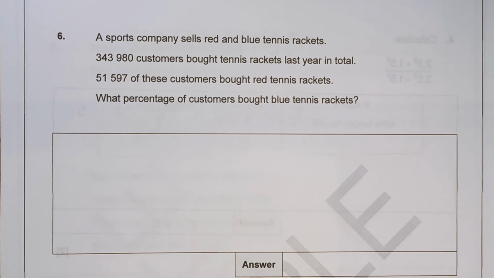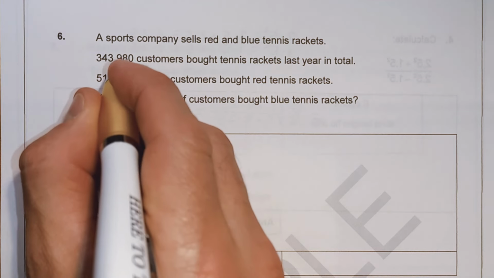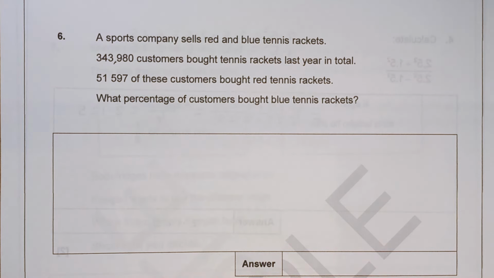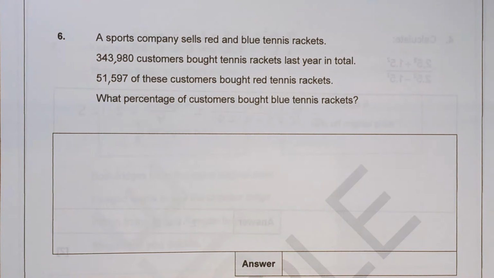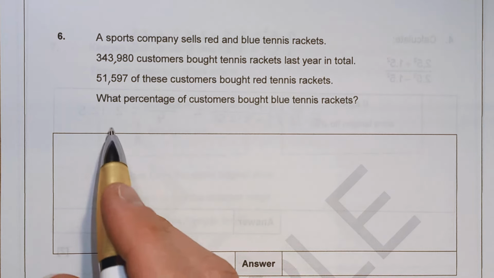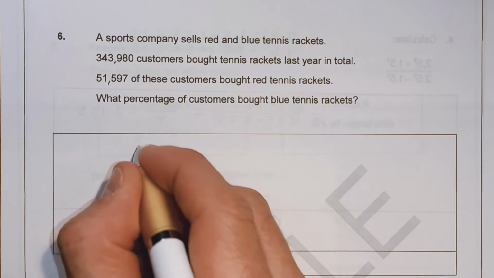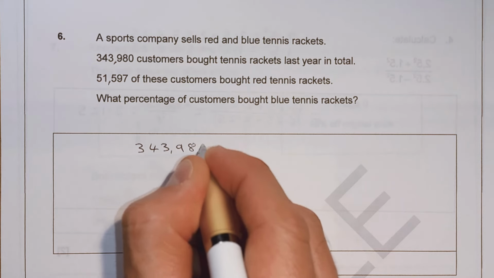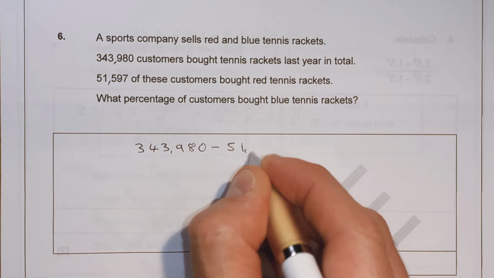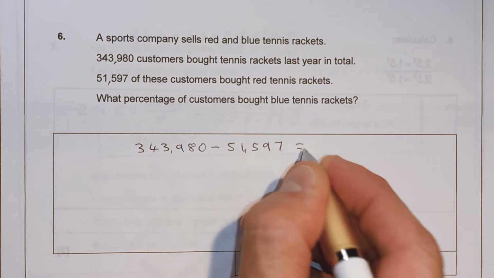Question 6. A sports company sells red and blue tennis rackets. Let's put a comma in. 343,980 customers bought tennis rackets last year in total. 51,597 of these customers bought red tennis rackets. What percentage of customers bought blue tennis rackets? First of all, let's work out how many bought blue tennis rackets. So it's going to be what's left: 343,980 minus 51,597.